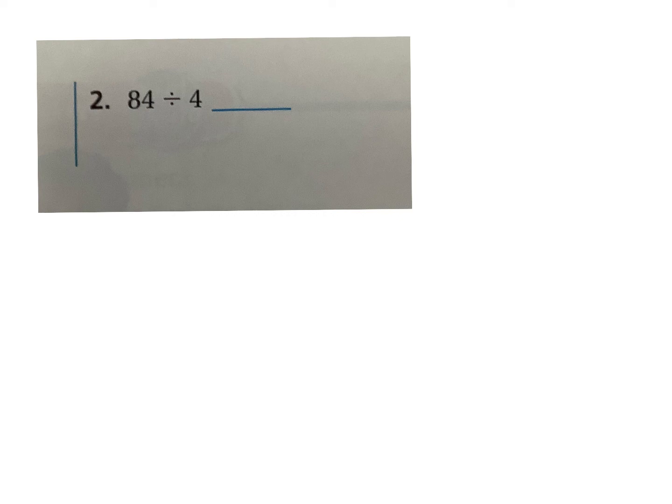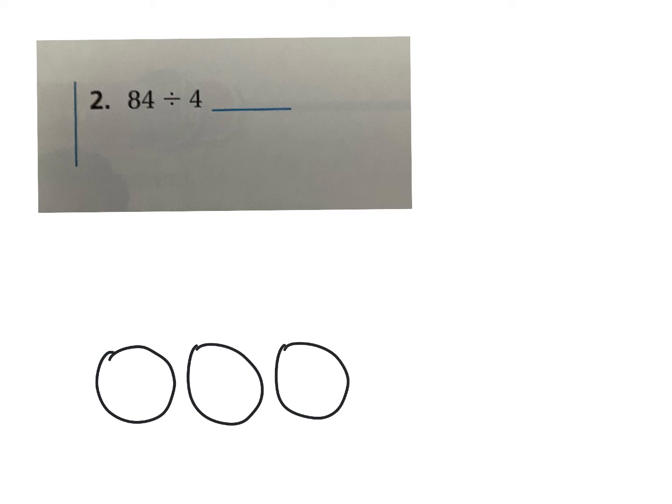Again, we're modeling using base 10 blocks, but I'm going to do it both ways, where I modeled down here and showed you the walkthrough of the algorithm, because that algorithm is going to be what we eventually use. But I want your brain to know why we do things the way we do it. So we have 84 divided by 4. That is 84 being split up equally into 4 pieces. So I'm going to do 4 circles to represent the 4 that we're splitting those up into. 1, 2, 3, 4. And then I'm going to draw out 8 10s and 4 1s.